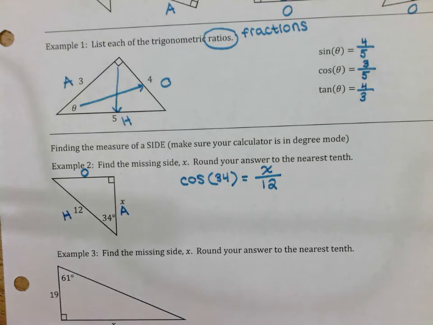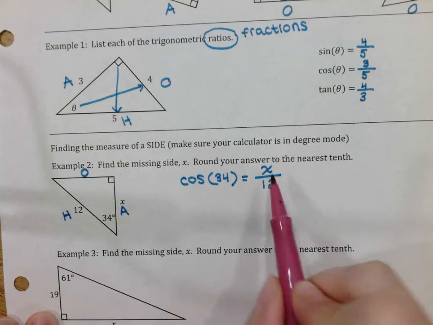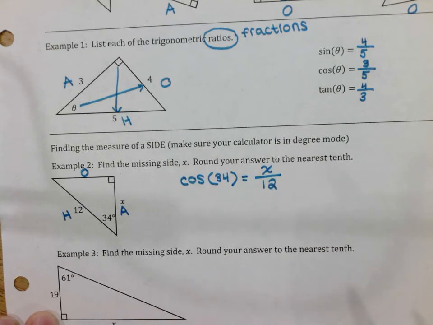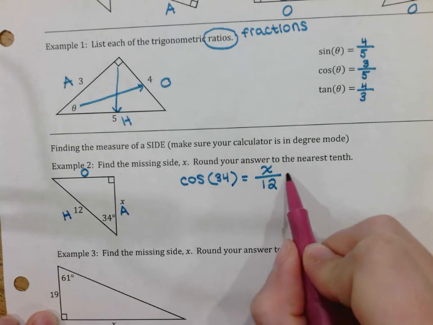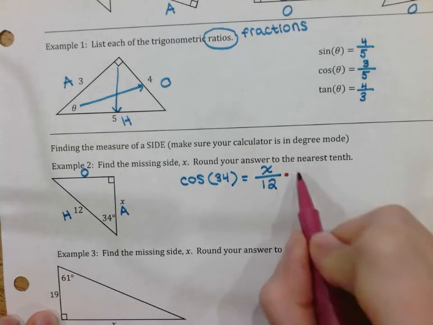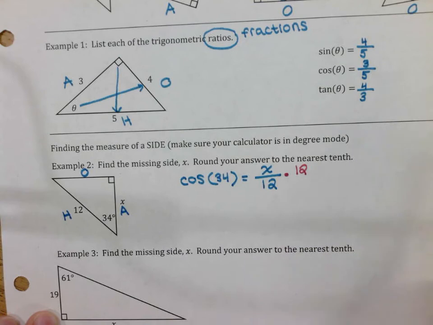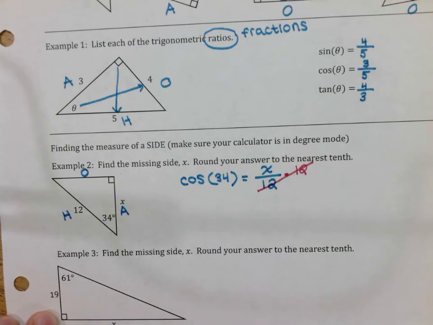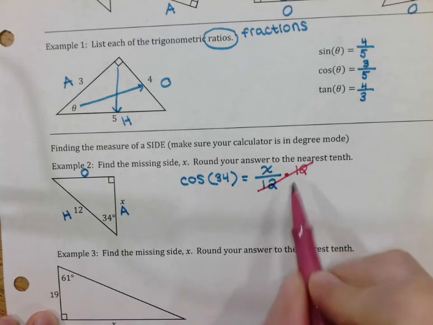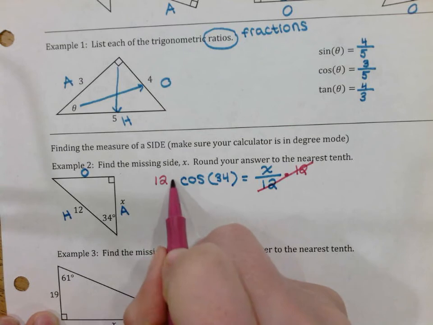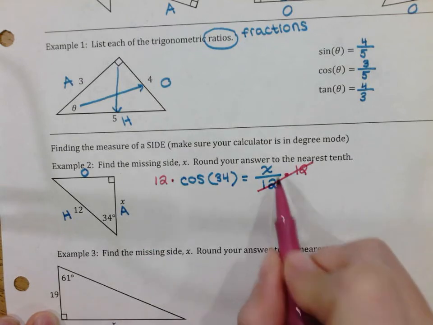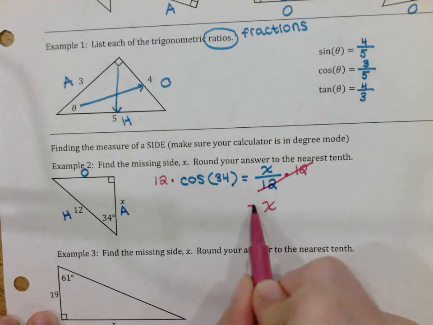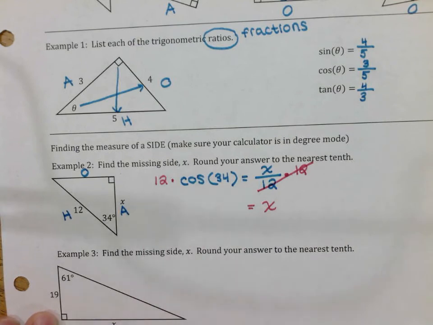And now we need to go ahead and solve for x. So x is in the numerator of this fraction. We really don't like working with fractions. We want to get rid of it. So to get rid of these fractions, we're always going to multiply by whatever is in the denominator. In this case, 12. I do that because 12 divided by 12 is just equal to 1. Those cancel to 1. So now I have x by itself. And remember, if I do that to one side of the equation, I have to do it to the other side. So now on this side, like I said, we're just left with x. And this, we're just going to plug right into our calculator.